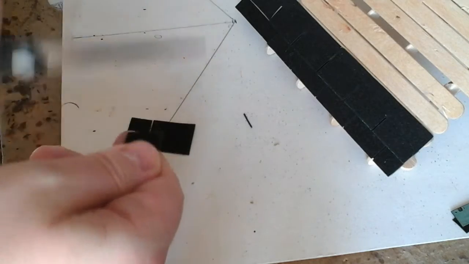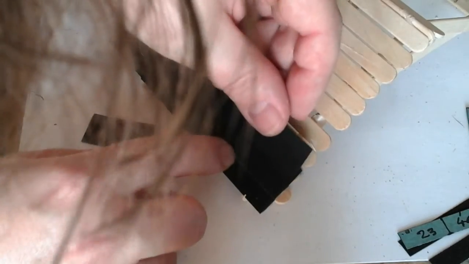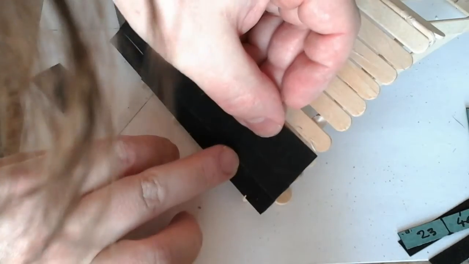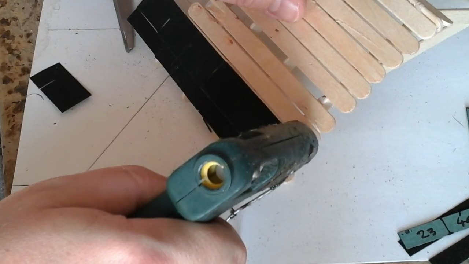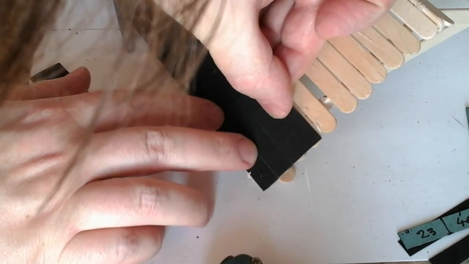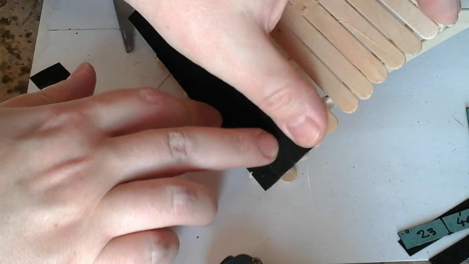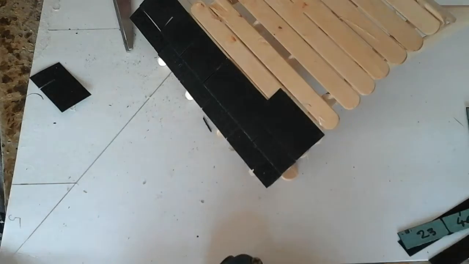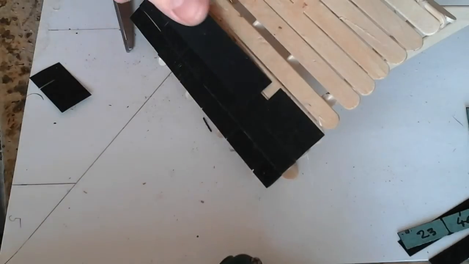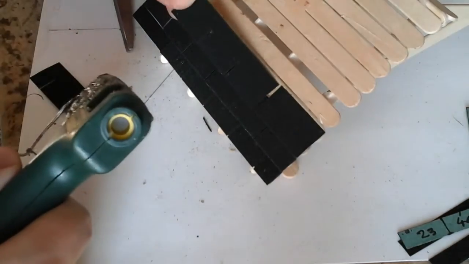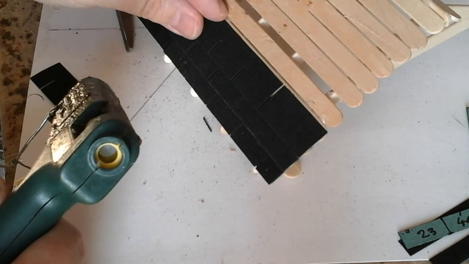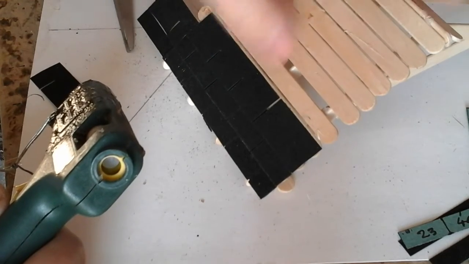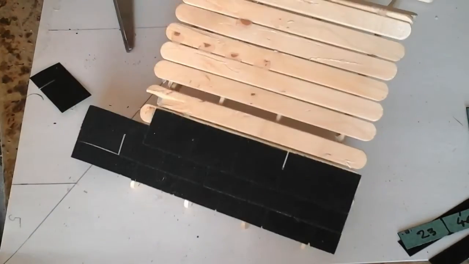But for now, you have to cut it in half. There you go.